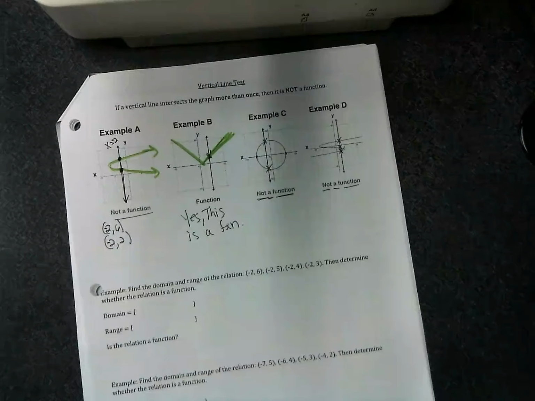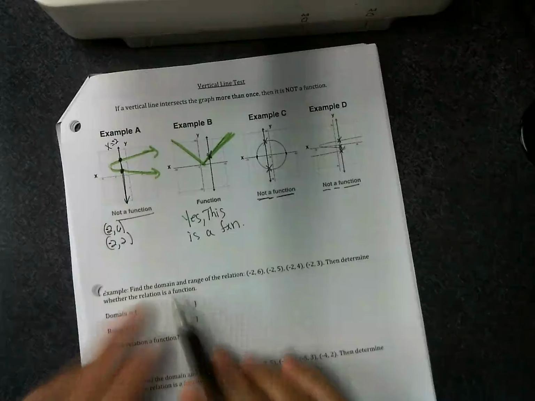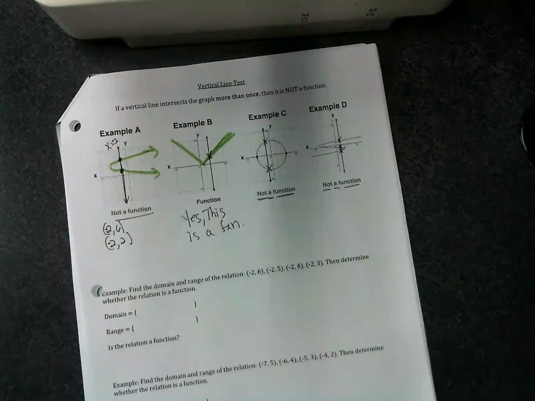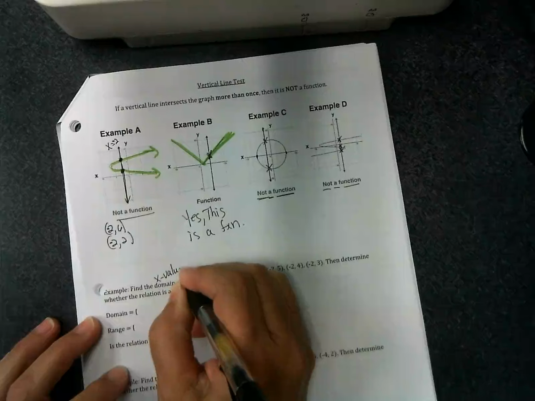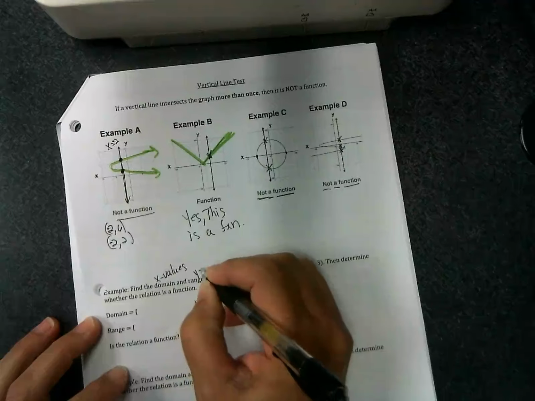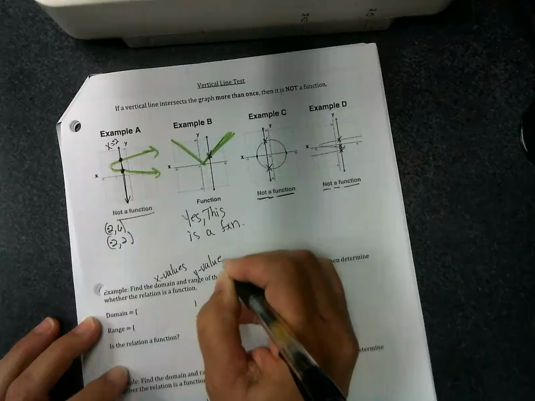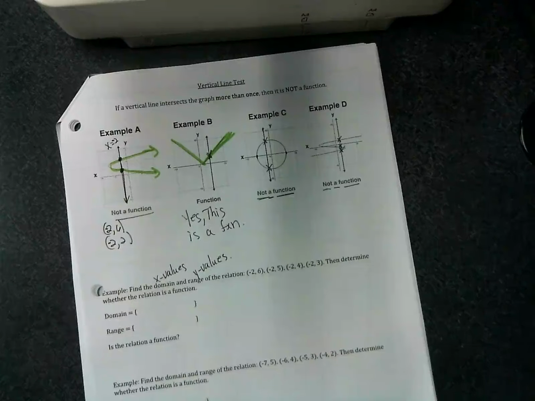Now we're going to focus on domain and range. What value is the domain? Do you remember? The x value. So x values, and the range is the y values. When we do set notation, if a number is repeated, we just write it once.